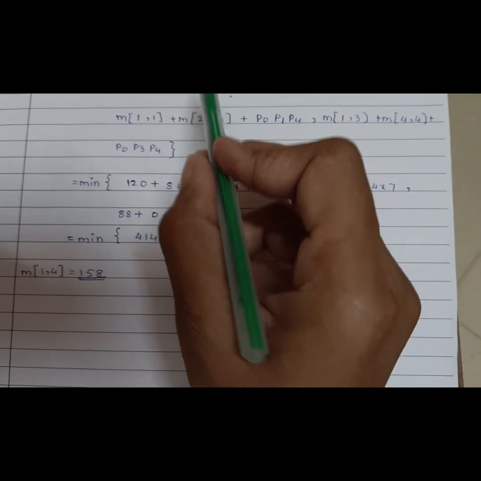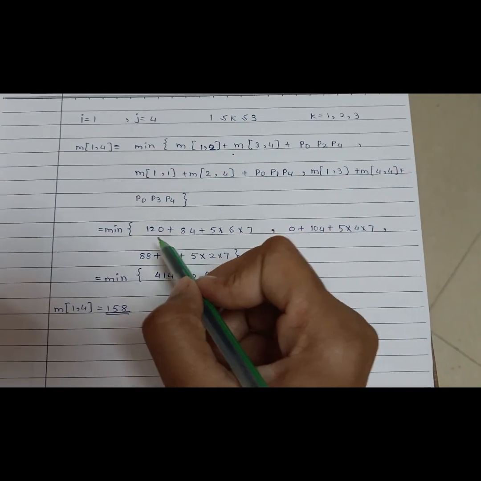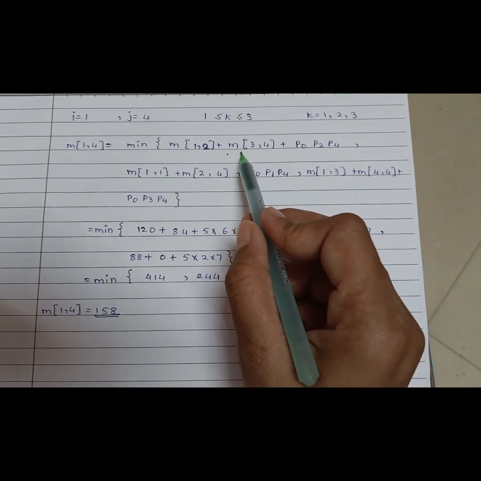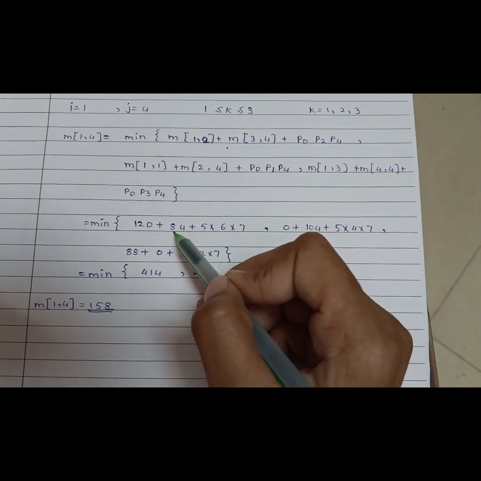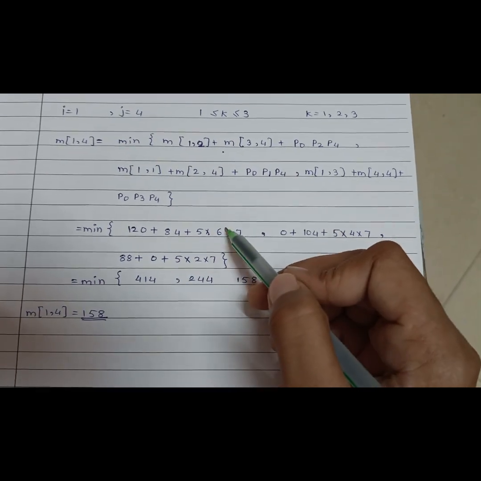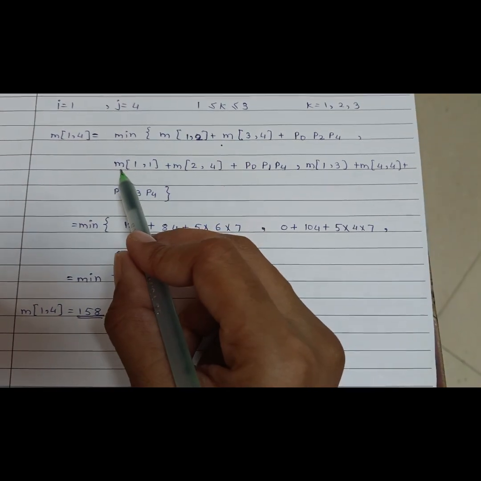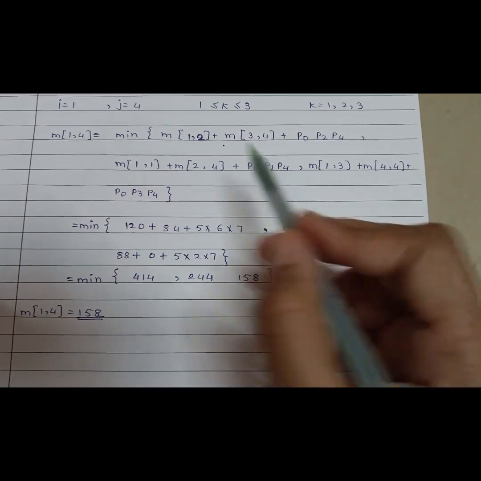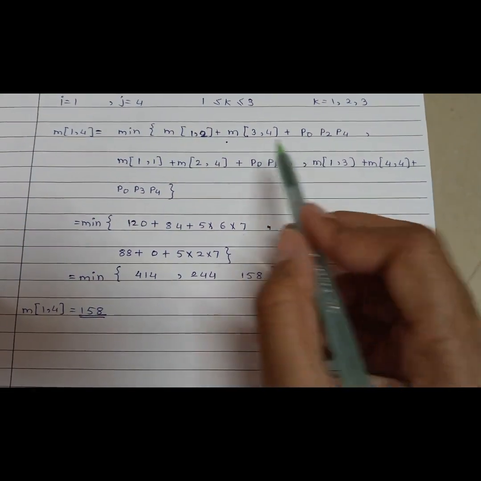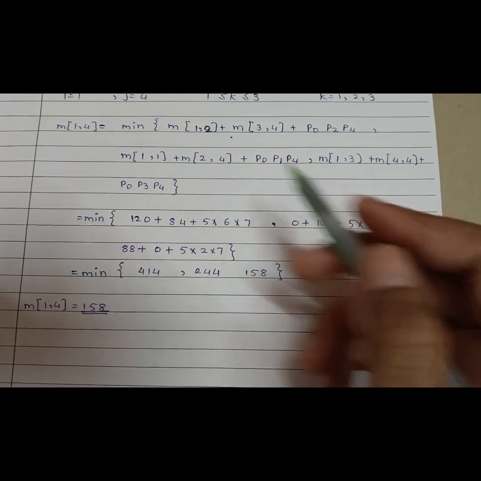We have already found the value of m of 1 comma 2, that is 120, and m of 3 comma 4, that is 84. We know p0 is 5, p2 is 6, p4 is 7. We know m of 1 comma 1 is 0, m of 2 comma 4 is 104, p0 is 5, p1 is 4, p4 is 7.